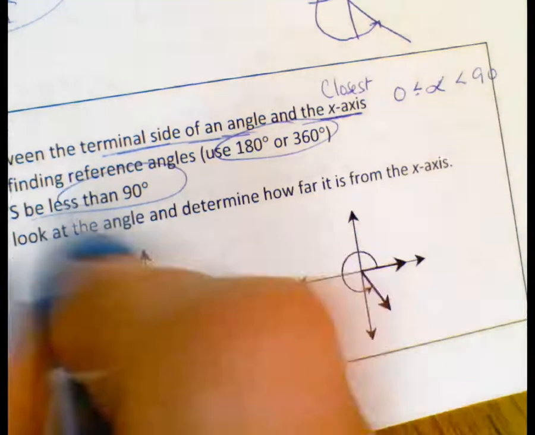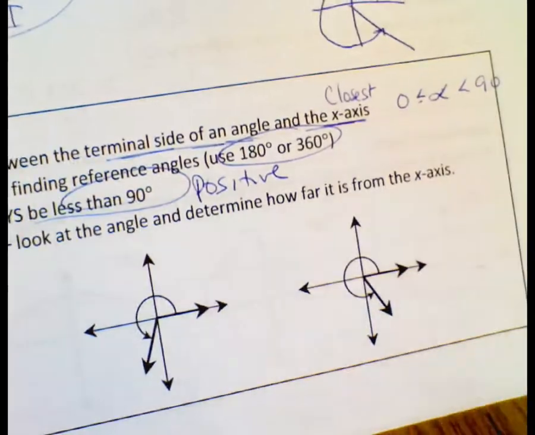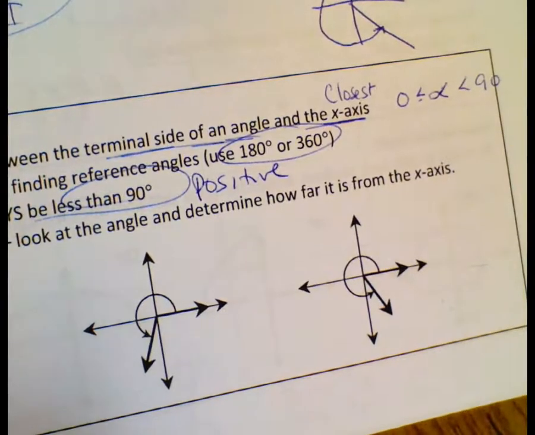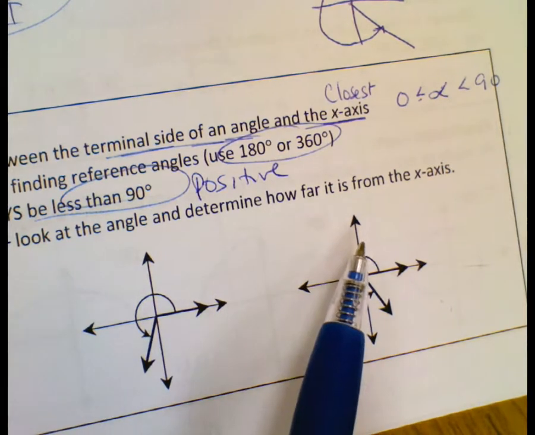They're always going to be less than 90, and they're always going to be positive. There's no general rule for finding it. You have to just look at the angle and determine how far it is from the x-axis. Okay, so let's look at the next page.